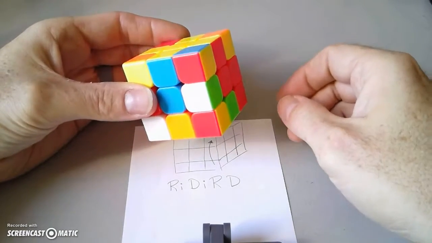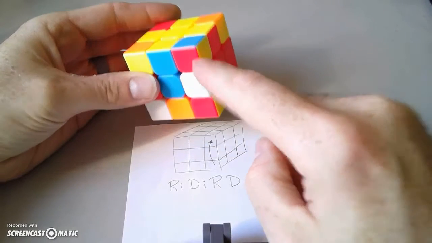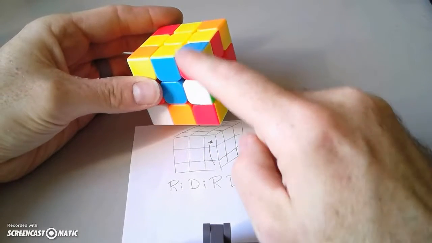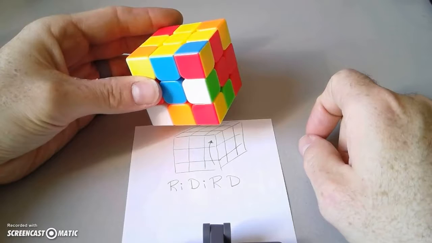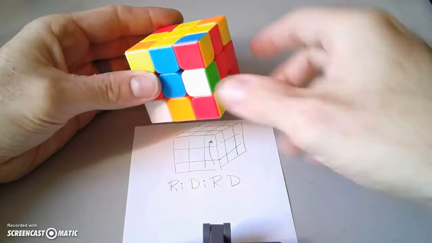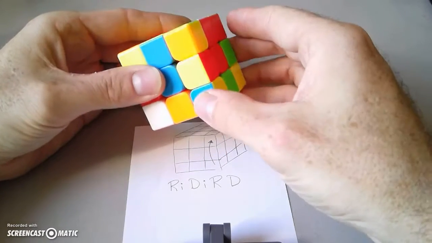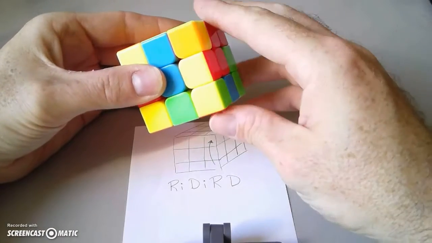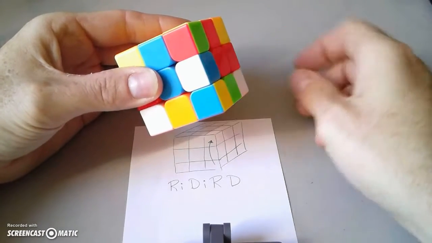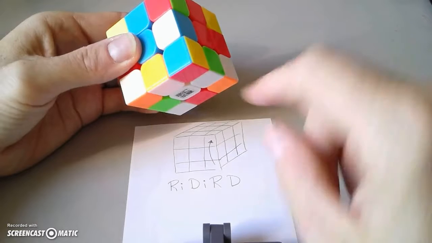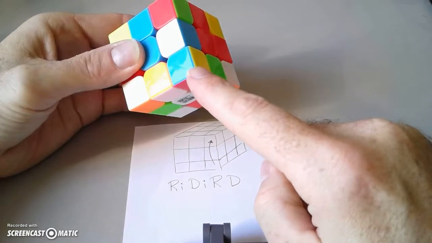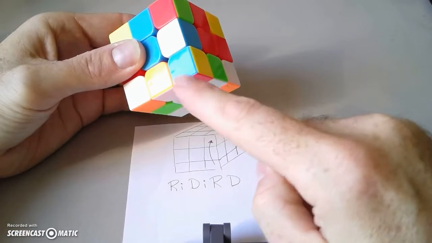So what did that do? Well, it placed the piece upwards, but it's not twisted right. So what do you do? You do it again. So R inverse, D inverse, R, D. What did that do? It brought the piece back down, but it changed the orientation of the piece.